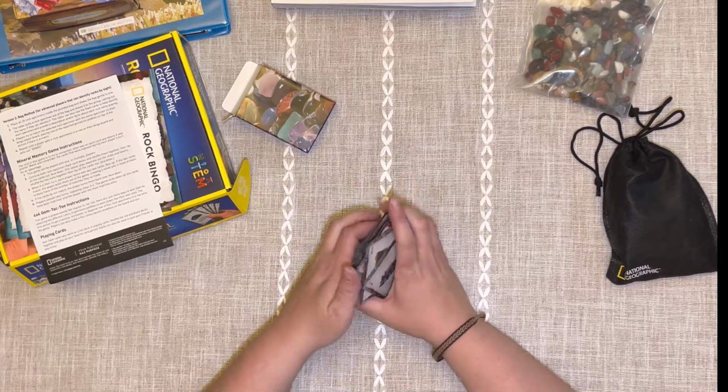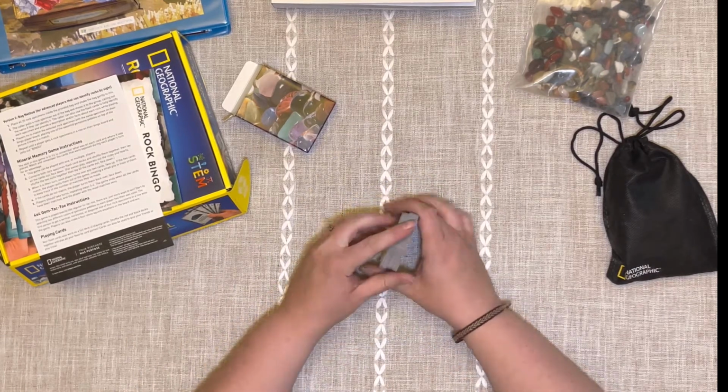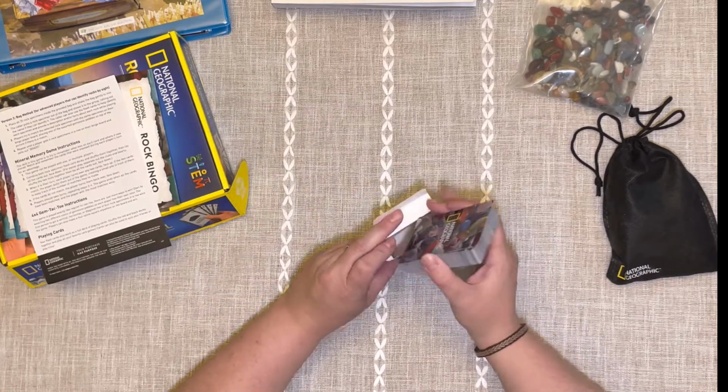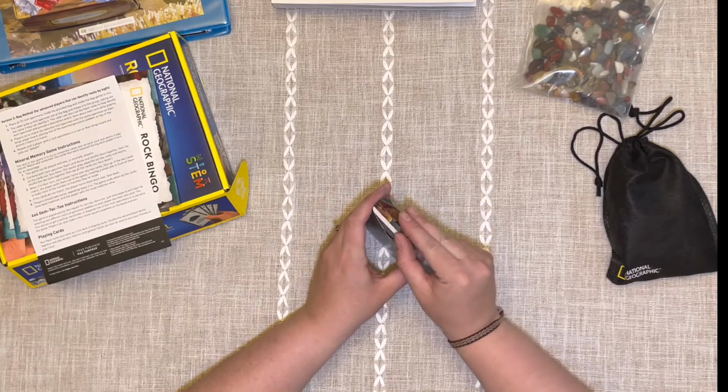So you can use that as a memory game, or playing cards, or Go Fish you could do, or I'm sure there's many different kinds of games that you can come up with for those.